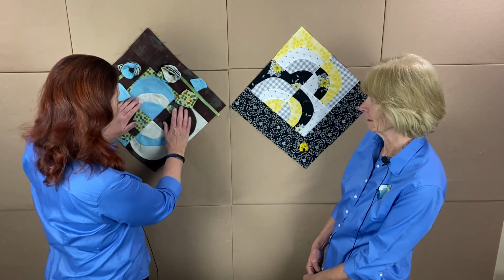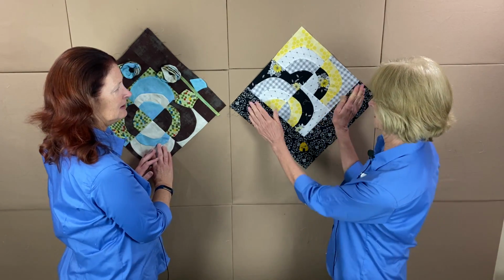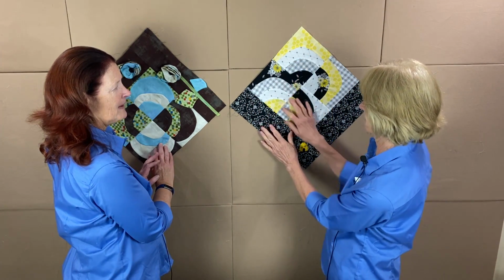Okay, so in January, you were supposed to make a block from the block of the month for January. As we stand back, you can see our blocks. This was my January block. And this up here was mine.